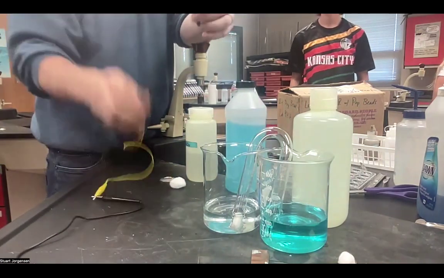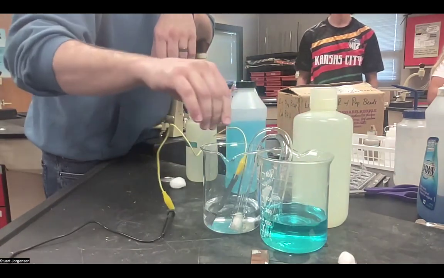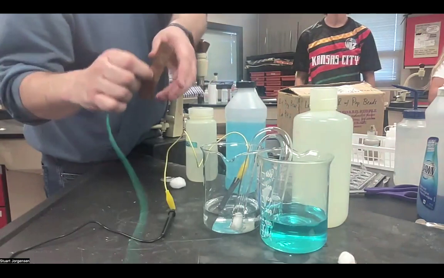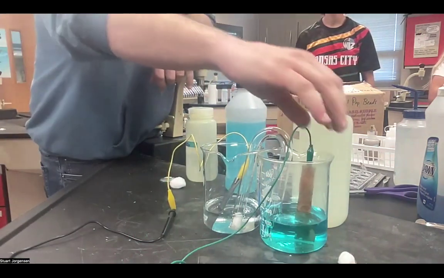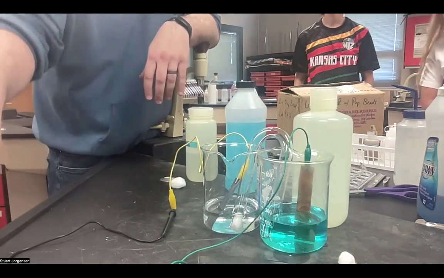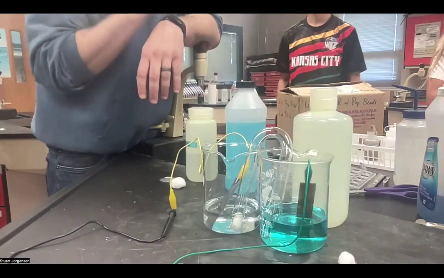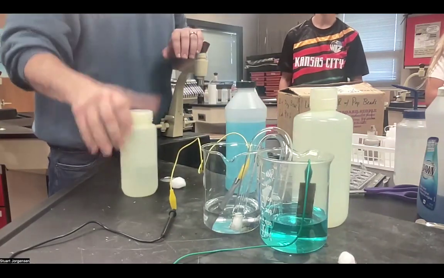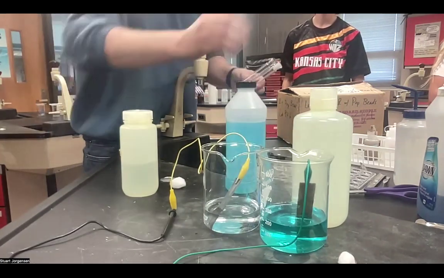We need some metals. Here's our strip of zinc metal. That goes in there. We need some copper. That goes in there. So going through the wire, through our voltmeter, back to the copper. What are we missing? Salt bridge. That's the fun little U-tube here. This is our fun little U-tube.